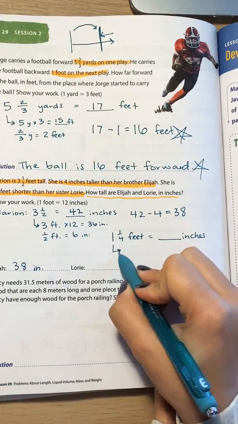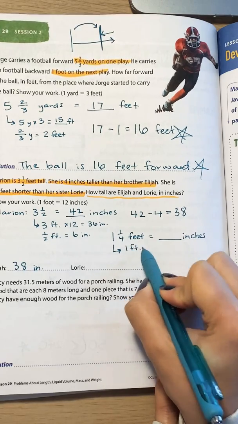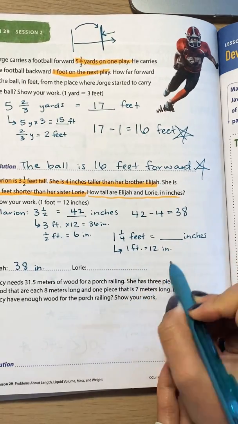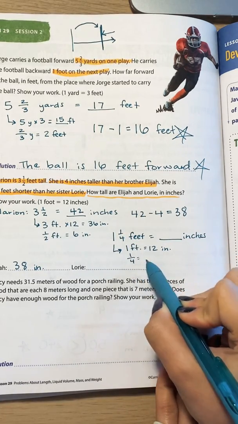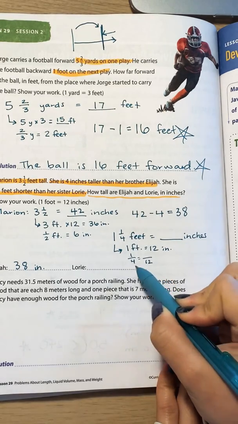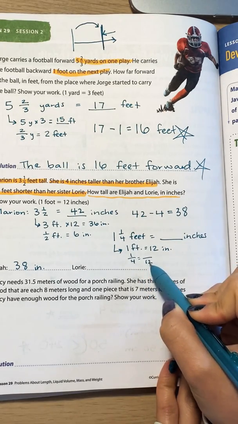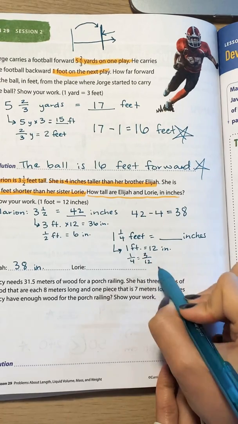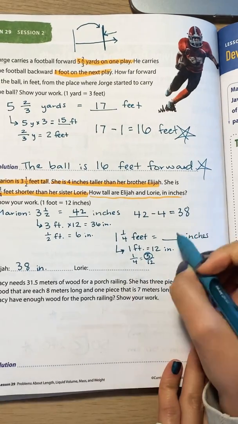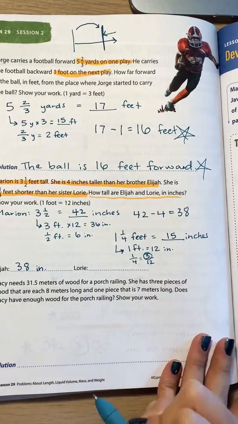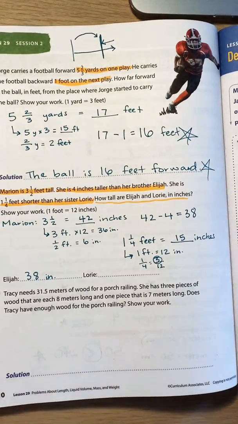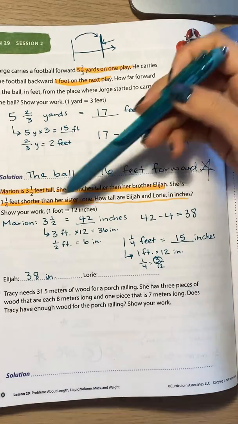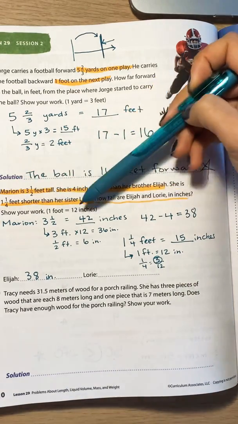So 1 foot equals 12 inches. What about this 1/4 of a foot? So that is one that I need to find an equivalent fraction with 12 as the denominator. So 4 to 12 I times by 3. 1 times 3 is 3. So it's 3 inches plus 12 inches. So 1 1/4 feet equals 15 inches. That's not how tall Lori is. That would be like the height of this book. So 15 inches is how many inches shorter Marion is than Lori.